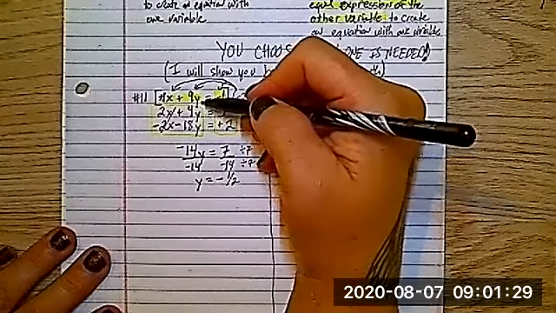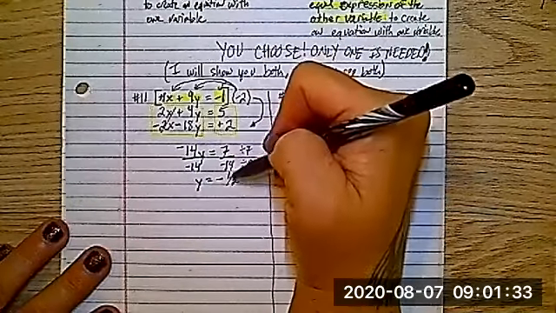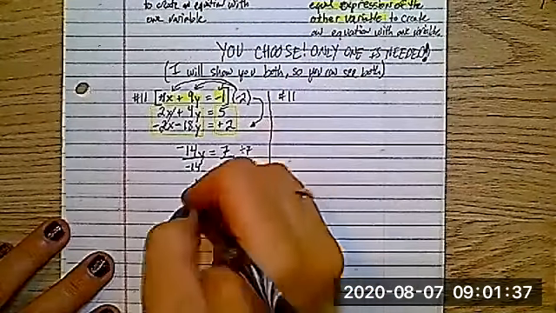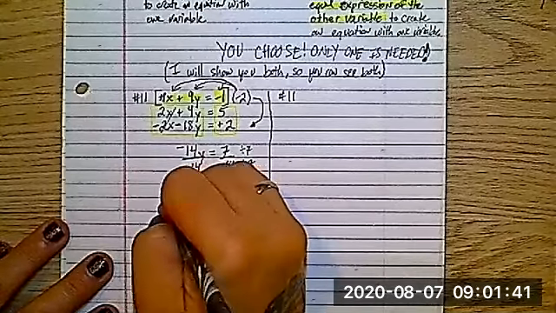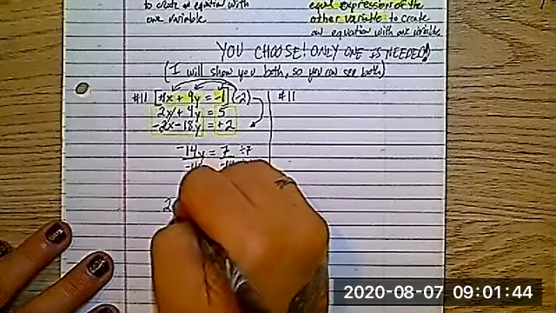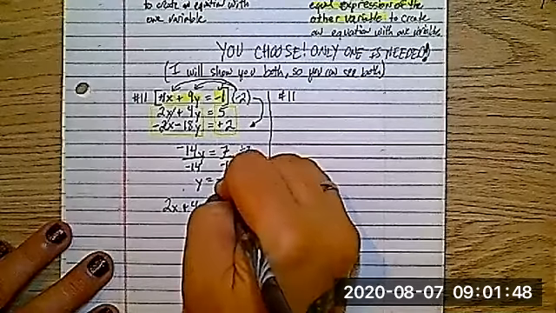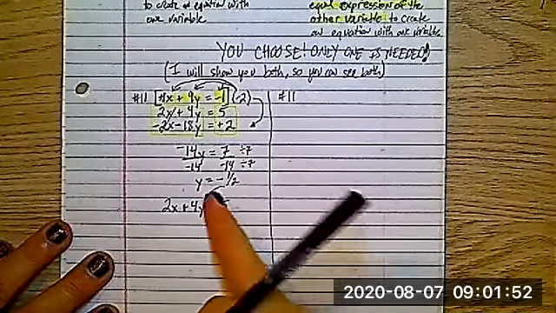Ooh, try to avoid that. So I'm going to go with the second one, because I know 4/2 is the same as 2. That's a better choice. So I'm going to take this and plug it into the second one. So we're going to have 2x plus 4y equals 5. And I'm going to plug that in right there because it has the same value as y. That's what it says right there.